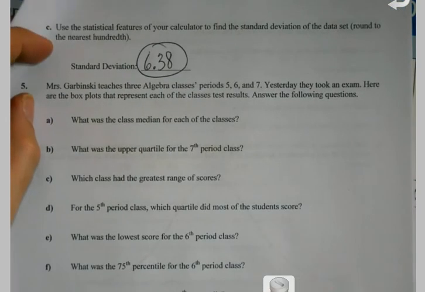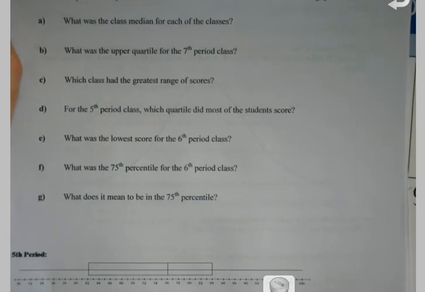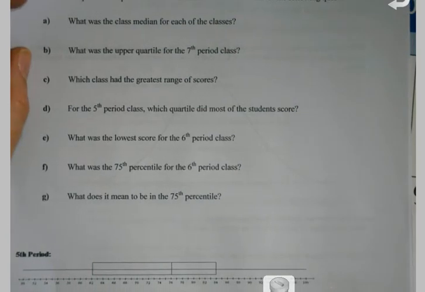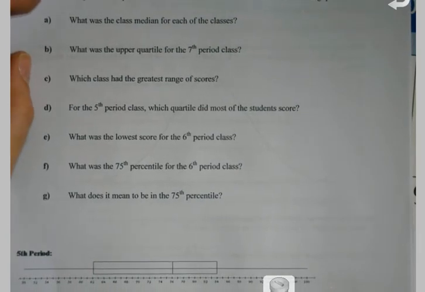All right, Mrs. Garbinski teaches 3 algebra classes, periods 5, 6, and 7. Yesterday they took an exam. Here are the box plots that represent each of her classes' test results. Answer the following questions. Of course, I'm not going to be able to get all 3 of them down here on the screen, but hey, this is how it works.